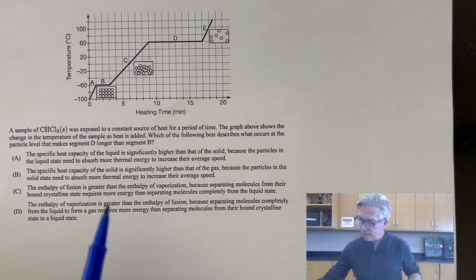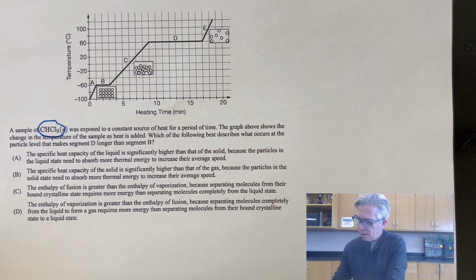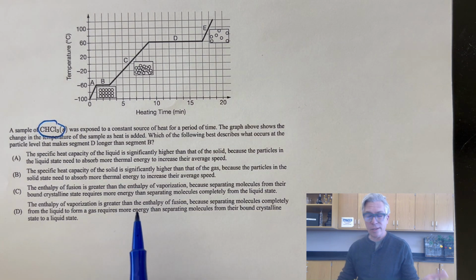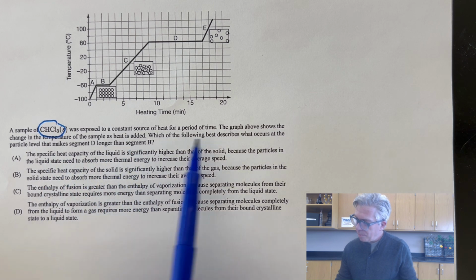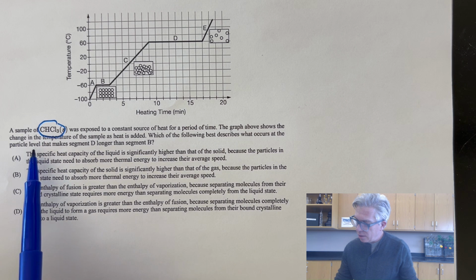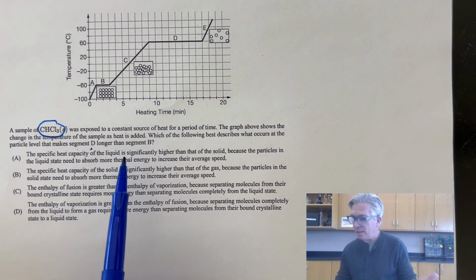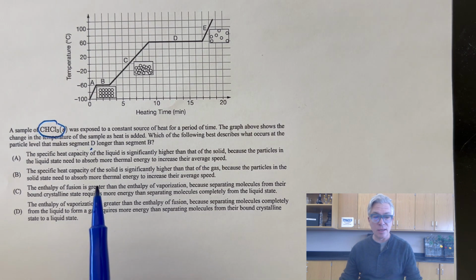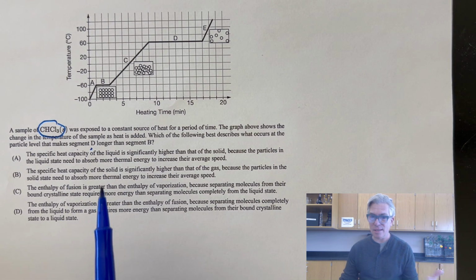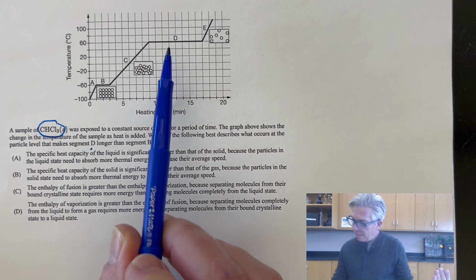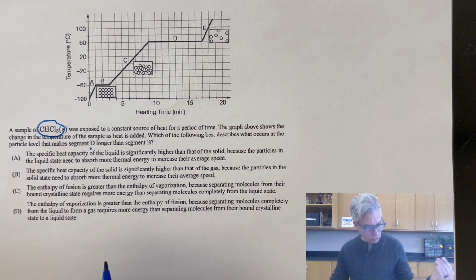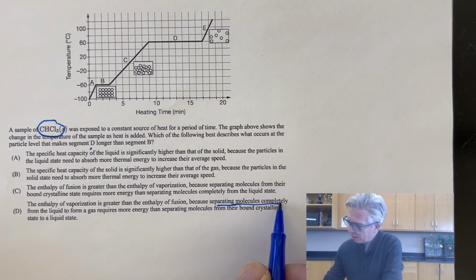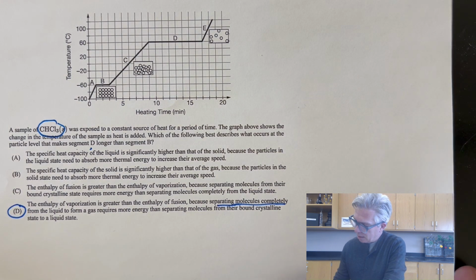Ooh, another heating curve. Excellent. And this is for CHCl3. Feel free to mark up your papers and pause the video and read it if you would like. The question is, which of the following best describes what occurs at the particle level that makes segment D longer than segment B? Okay, this is, again, that same question. You'll see, maybe that's a hint that they'll be asking you this in May. This segment is longer than B. Okay, why? That's because you're separating the molecules from themselves, separating molecules completely. And that gets me letter D on that. All right.